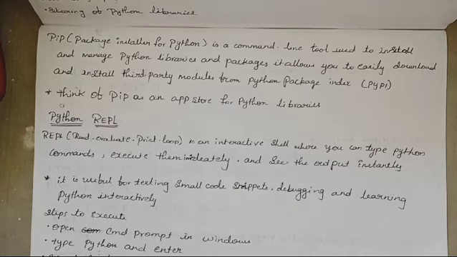Python REPL. REPL stands for read, evaluate, print, loop. It is an interactive shell where you can type Python commands, execute them immediately, and see the output instantly. It is useful for testing small code and also easy for debugging and learning Python interactively. Steps to execute: open Command Prompt in Windows, type python and press Enter. Execute simple, small code or calculations by entering them, and you can see the output. For example, 3 + 2 will immediately give the output 5.